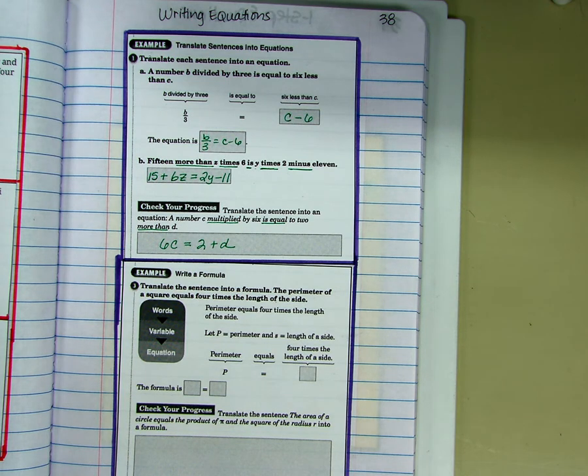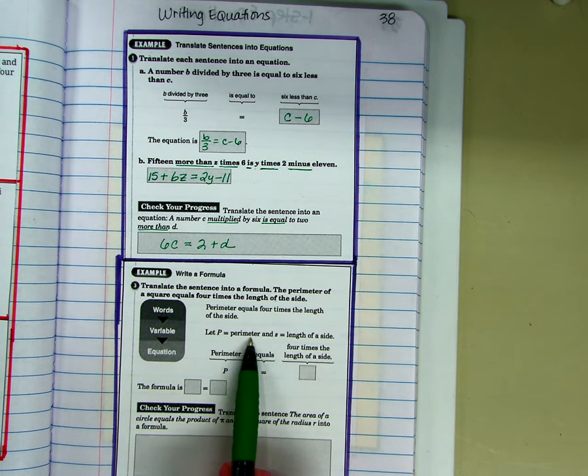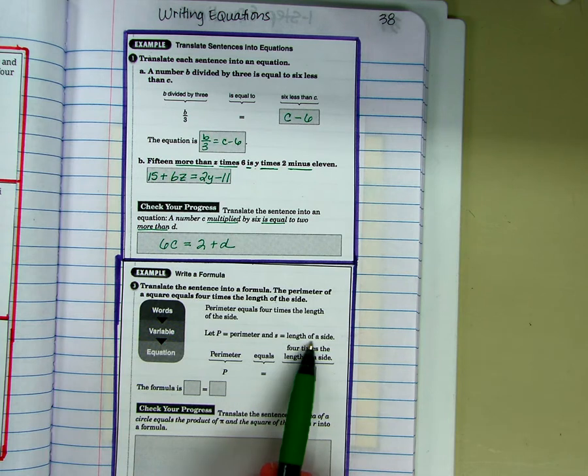The next example is writing a formula. Okay, so we're going to talk about big words like perimeter, area, volume, those types of things. And the example says the perimeter of a square equals 4 times the length of a side. So we have to assign letters for our variables, and we're going to let P represent the perimeter and S equal the length of a side.